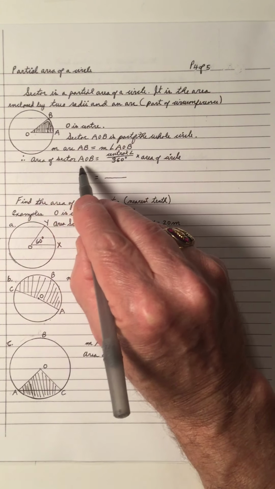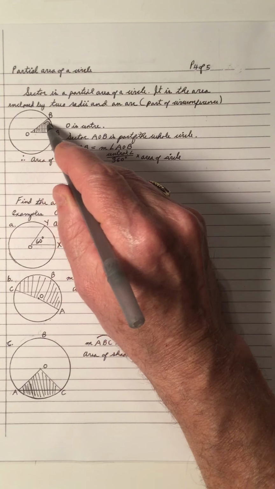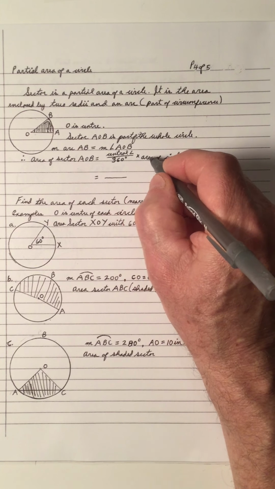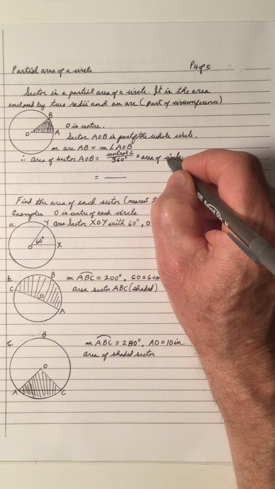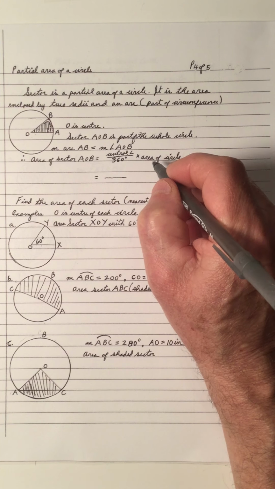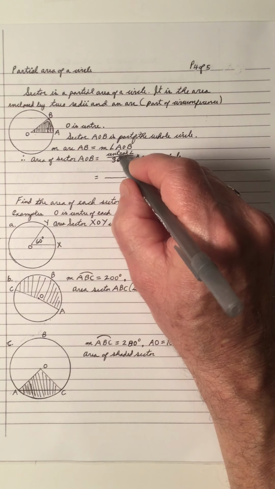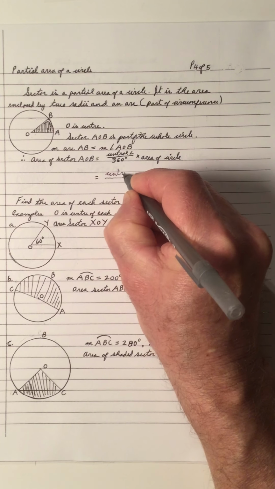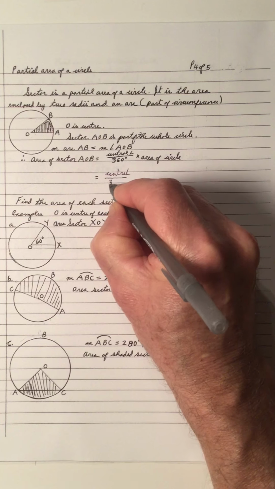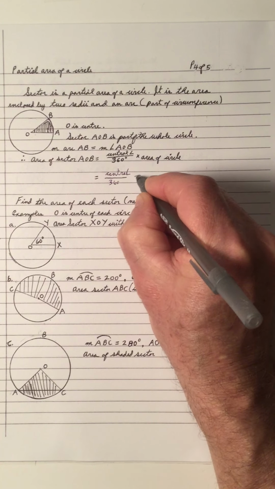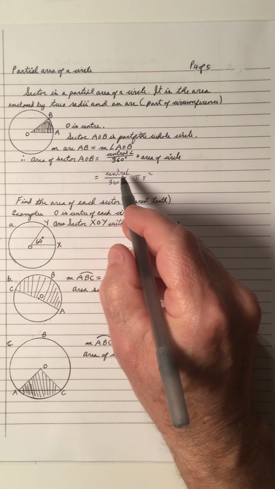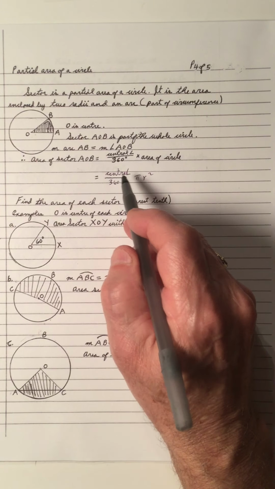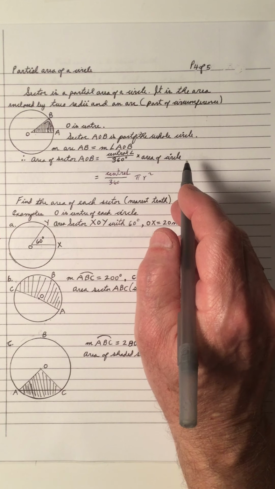So the area of the sector AOB, this area here, is the central angle divided by 360 times the area of a circle, because the central angle is a fraction of the 360, so it's a part of the area. So it's the central angle over 360 times pi r squared. This is the formula for the area of a sector when we are given the central angle and the radius. So let's go and work some out.